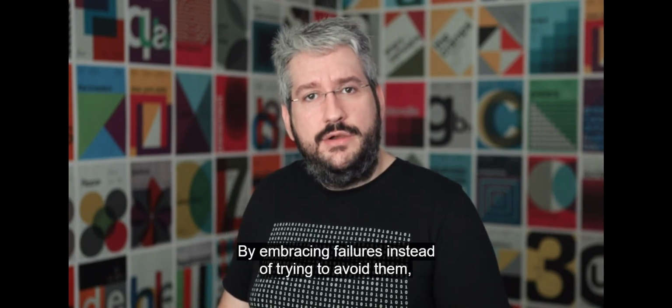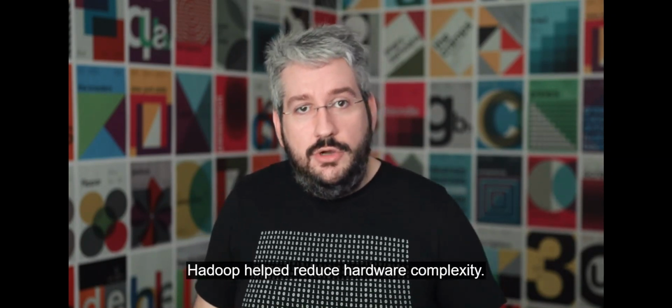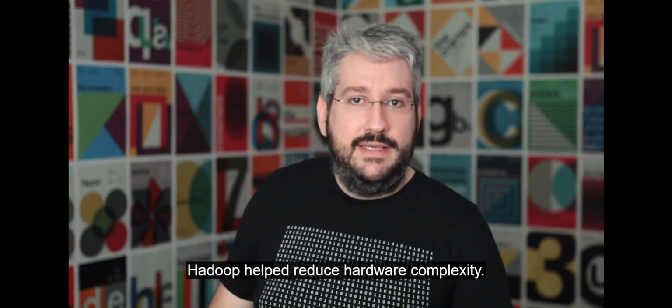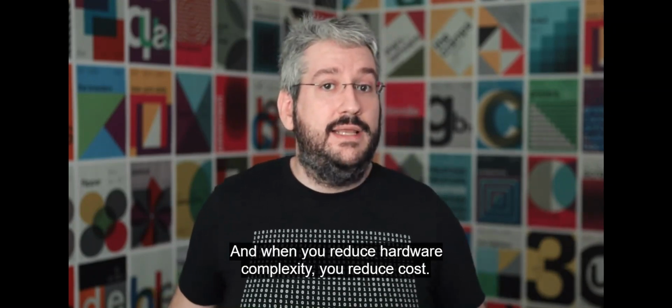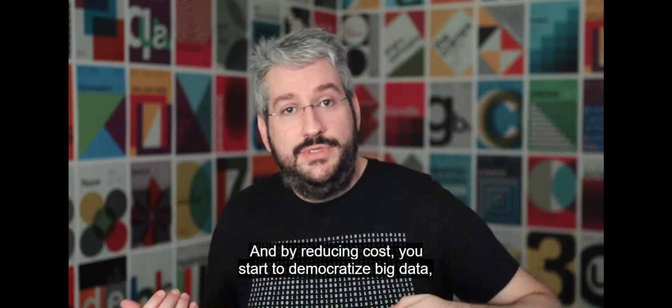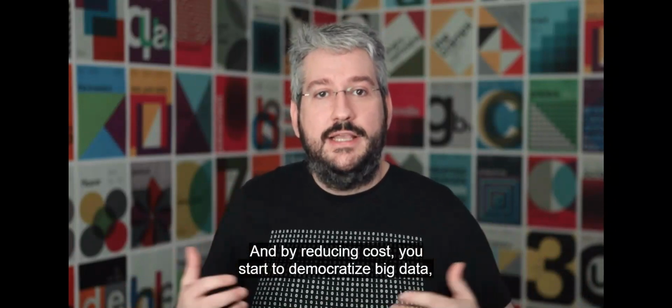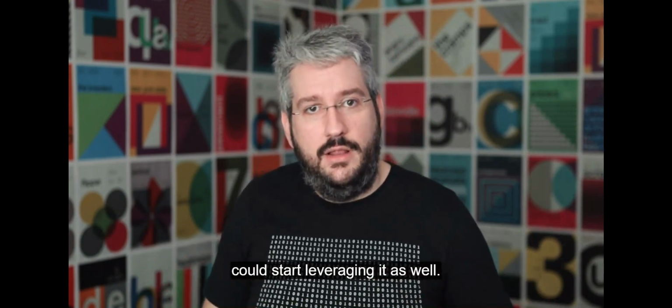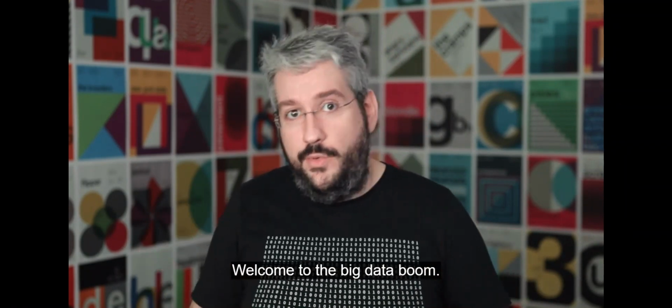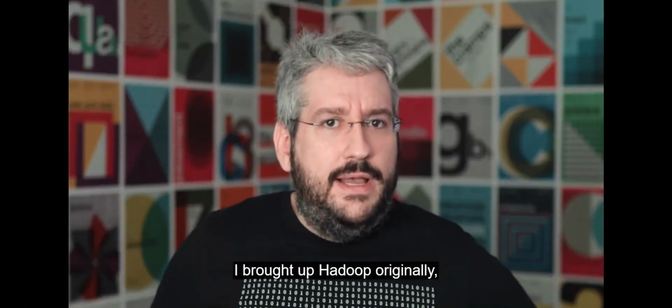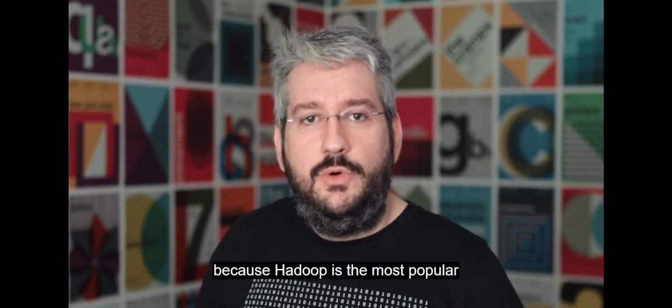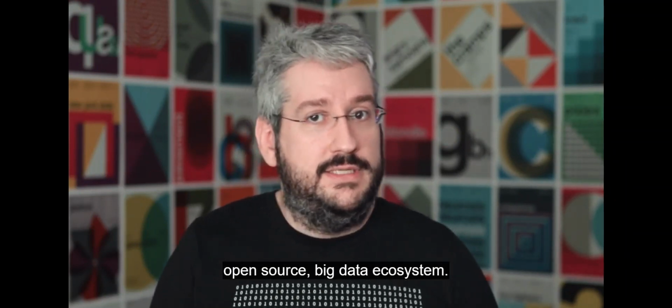By embracing failures instead of trying to avoid them, Hadoop helped reduce hardware complexity, and when you reduce hardware complexity, you reduce cost. And by reducing cost, you start to democratize big data because smaller companies could start leveraging it as well. Welcome to the big data boom. I brought up Hadoop originally because Hadoop is the most popular open source big data ecosystem.